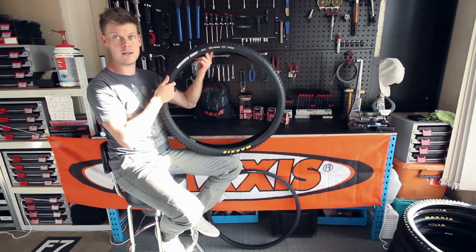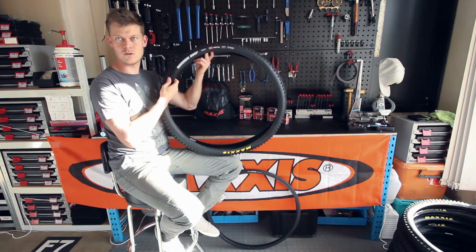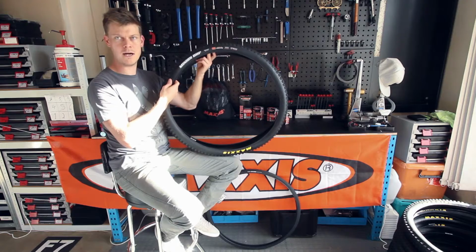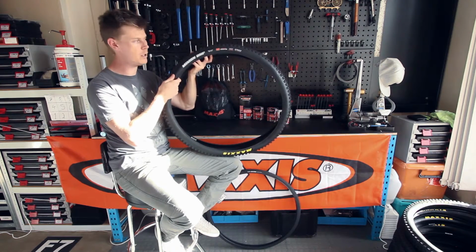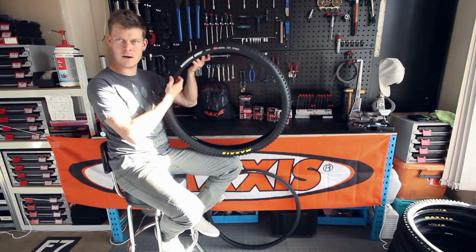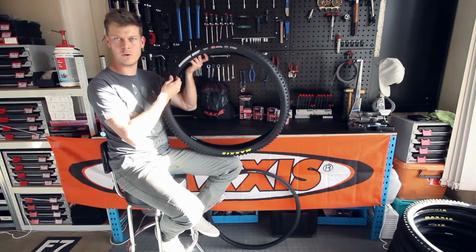The higher TPI, think of silk, is not as resistant to abrasion or cuts, but is much more compliant. It's a much more supple fabric, and of course you get less rubber injected between those threads, which means you've got a lighter weight tire.